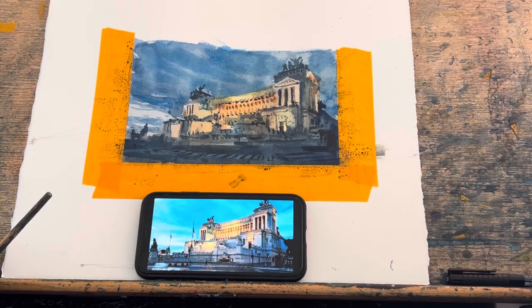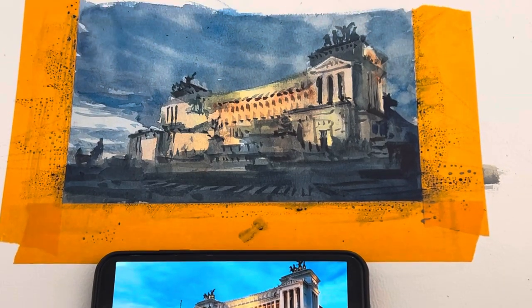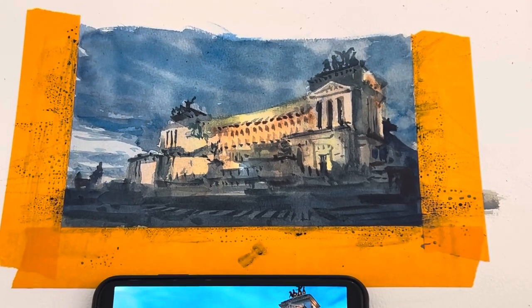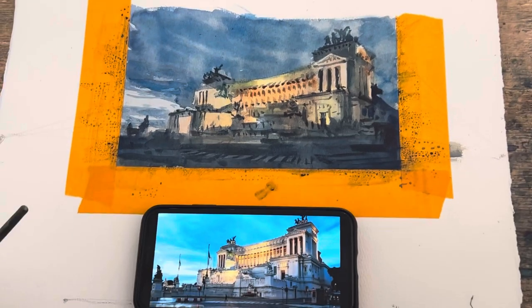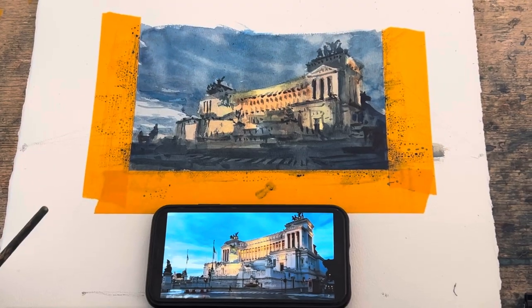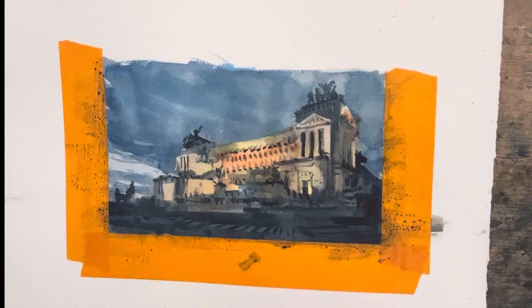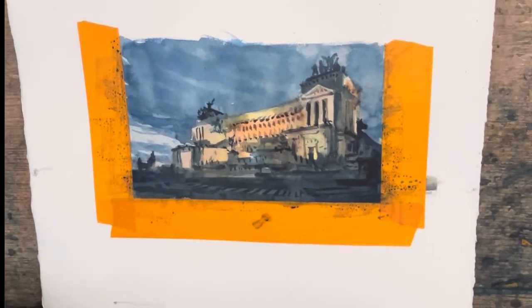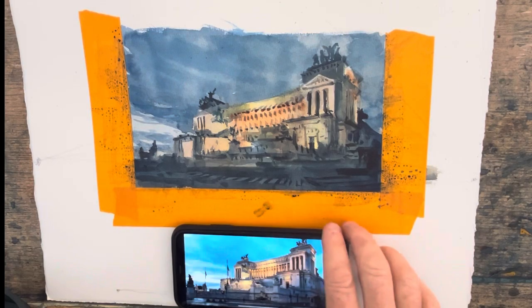Okay, let's zoom and see how it looks like. Okay, now we're gonna let that dry, work on the small little things that I said, and we're gonna be done and remove the tape. Okay, so last step, okay? I'm gonna re-put the photo here, so you got everything.